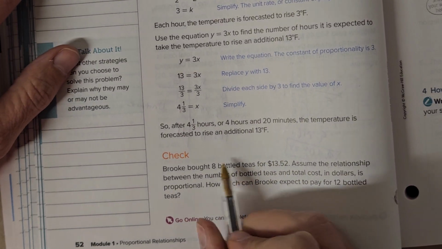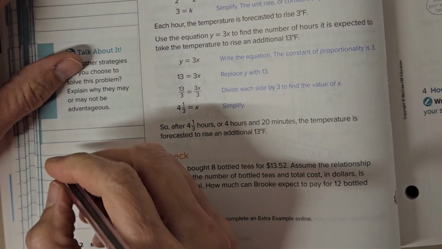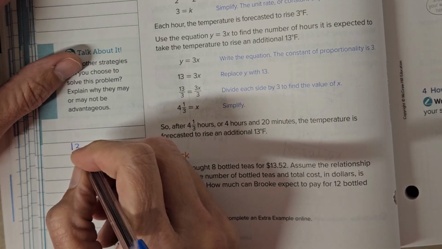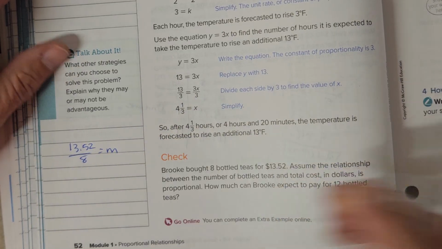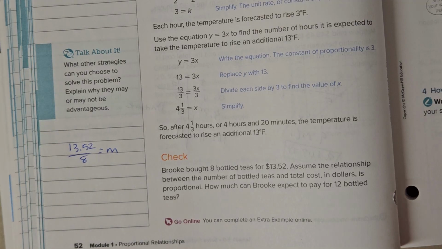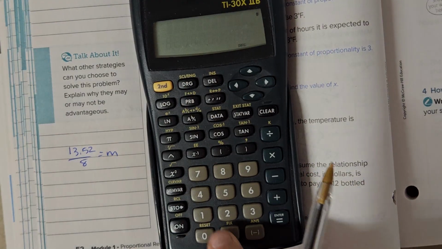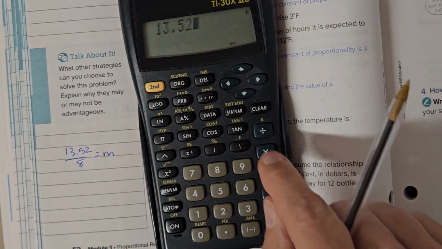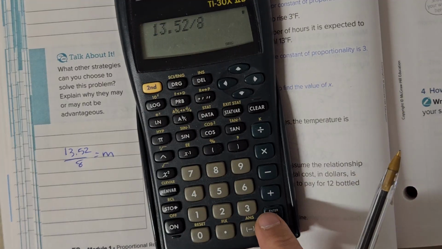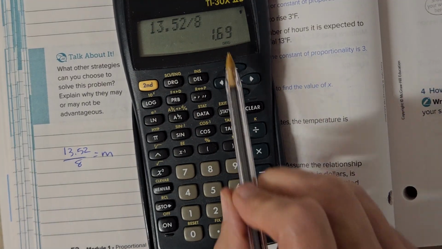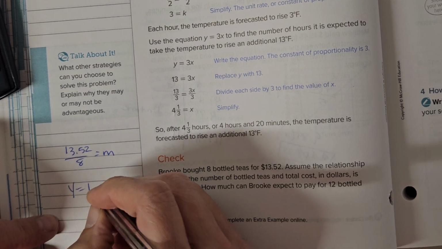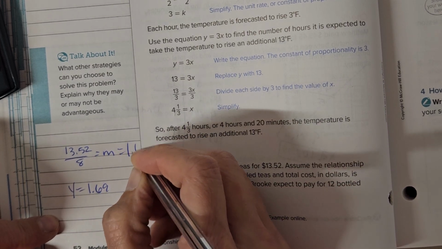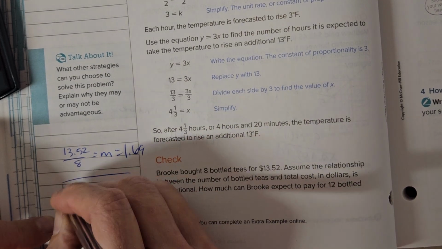So we're going to have money divided by t. 13.52 over 8 is going to equal our constant of proportionality, or m. 13.52 divided by 8 is $1.69. So y equals $1.69x.